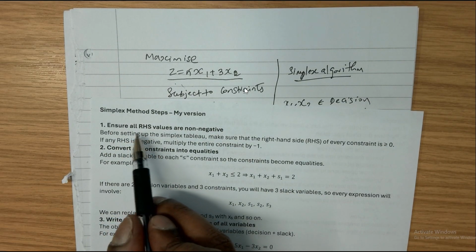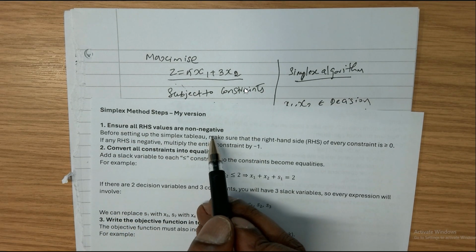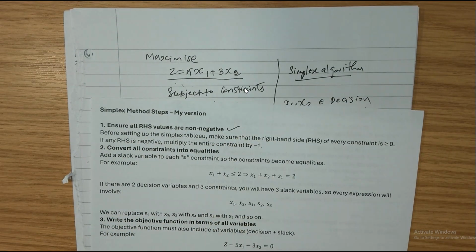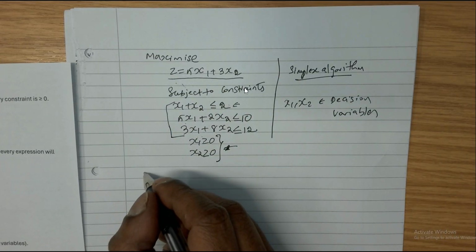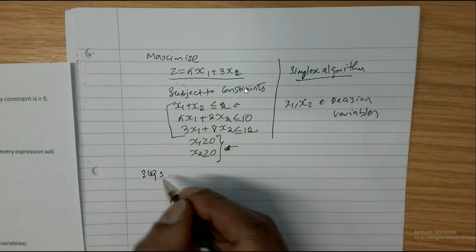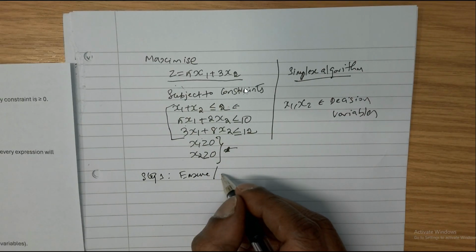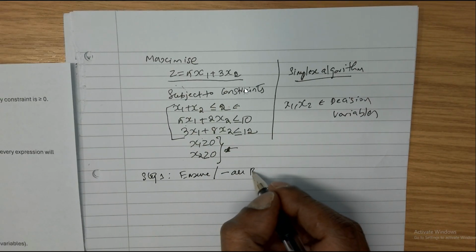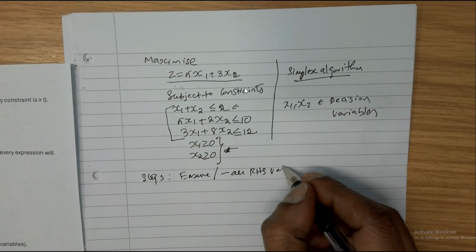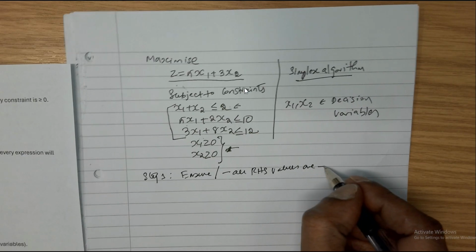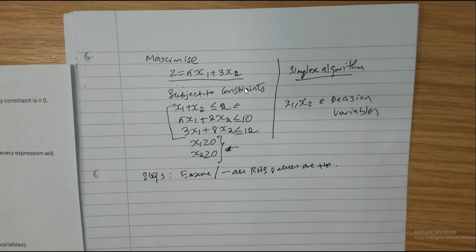So ensure all the right hand side values are non-negative. Is this true? Yes, this is true. So which means step 1 is complete. So what we did is ensure all the RHS values are positive. So the first step is complete.